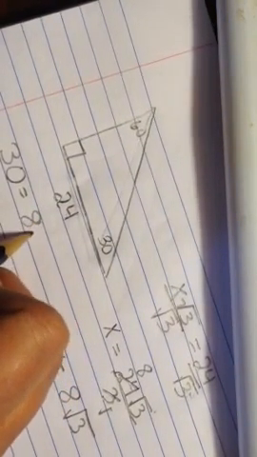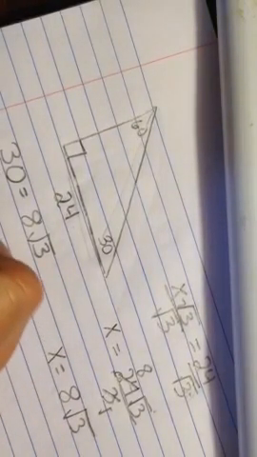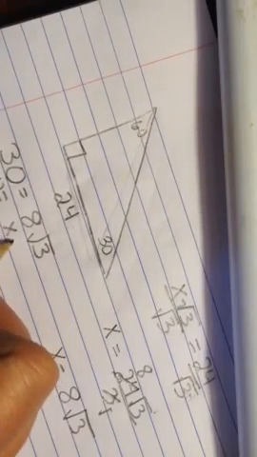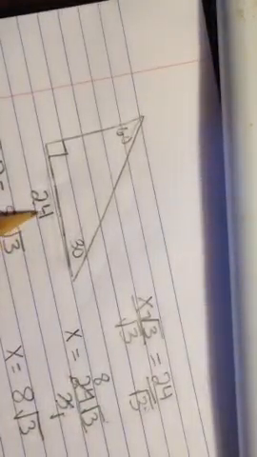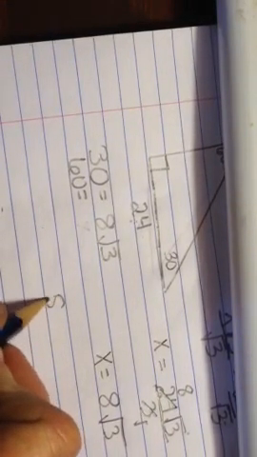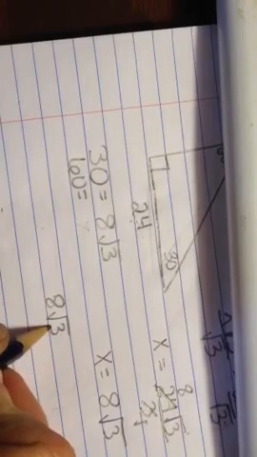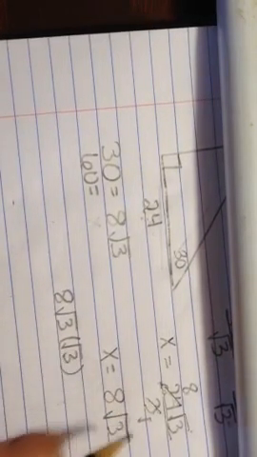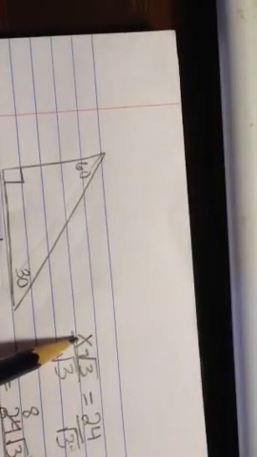Now, we know 30 is x, so 60 would be x square root of 3. We know that 60 is x square root of 3. And yes, we know that that is 24, but let's see why. If we say x square root of 3, and then we times it by the square root of 3, because the pattern says x times the square root of 3.